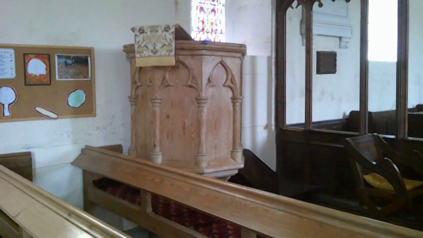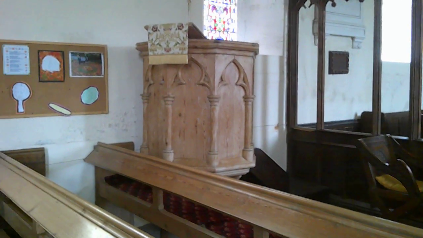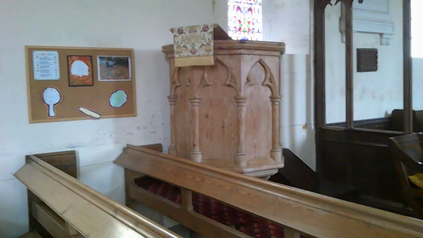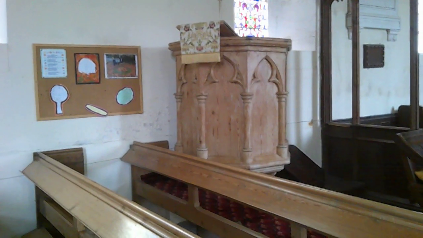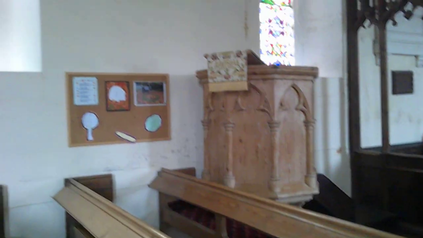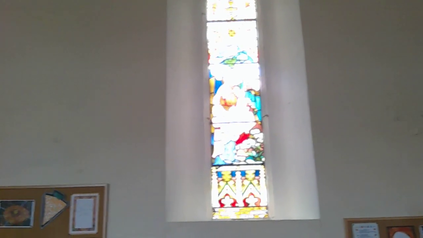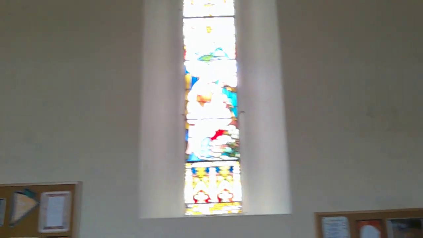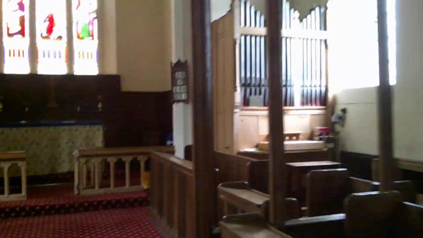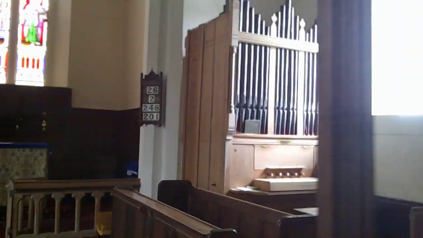The pine pulpit would originally have been painted, however, or varnished to resemble oak. However, fashions have changed, and now it's this plain pine. There are a few stained glass windows. There's one in the chancel that's original, and the rest are later, of varying dates. The organ is located in the chancel area.